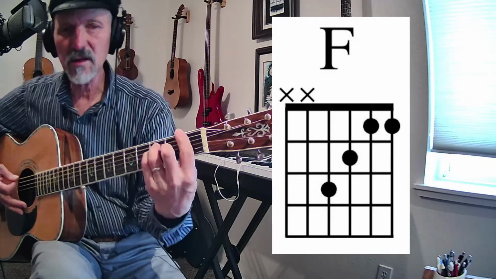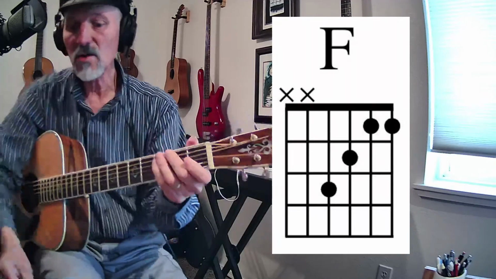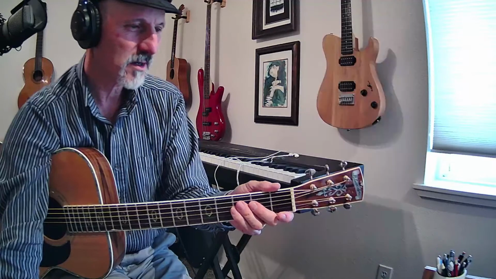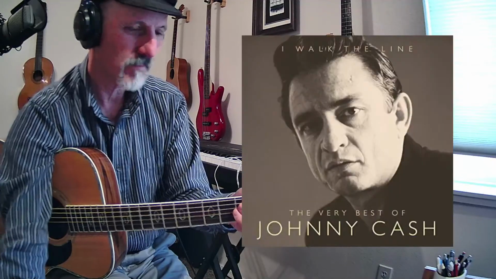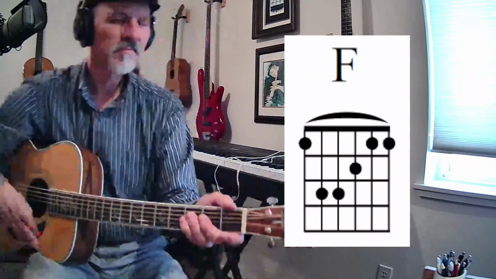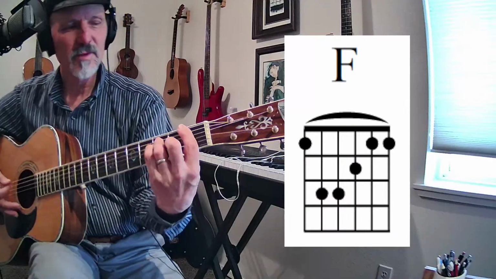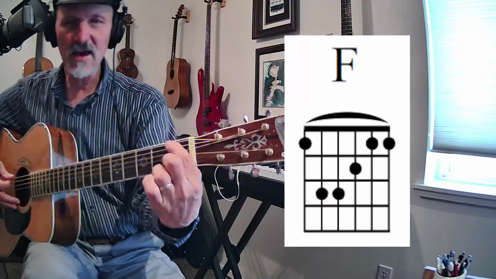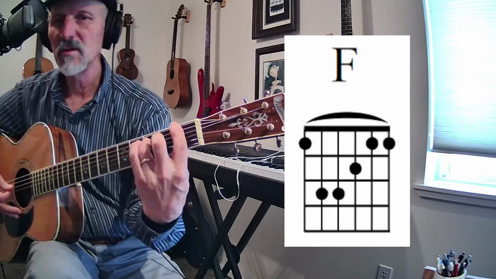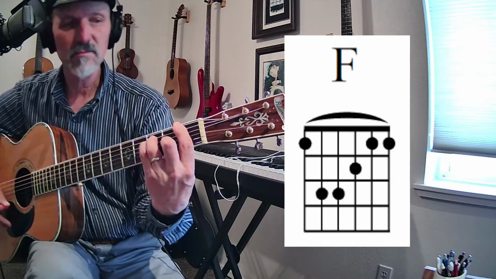Now if you do the bar chord, you can use that low root. Let me see if I can find my... There it is. I knew I had it somewhere. You can start with that low root right there on the F, and then go to this note, which is the 5th. What's nice about bar chords is that the root is here, 5th is on the next string.